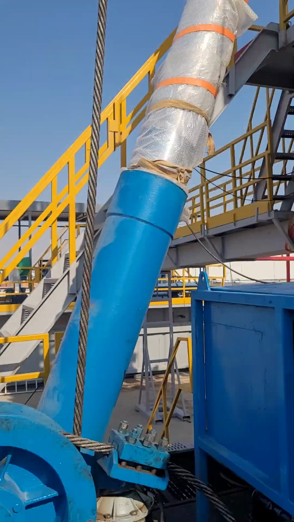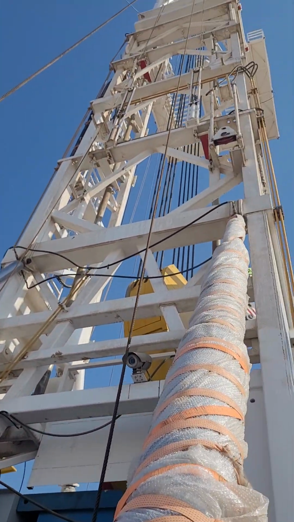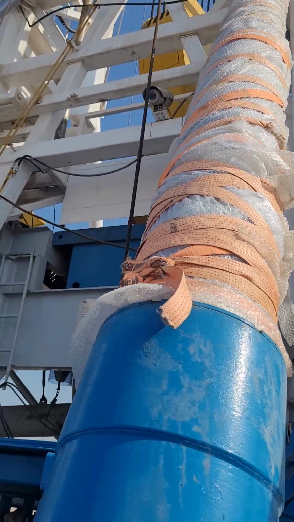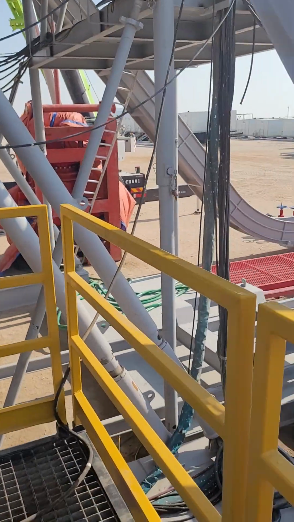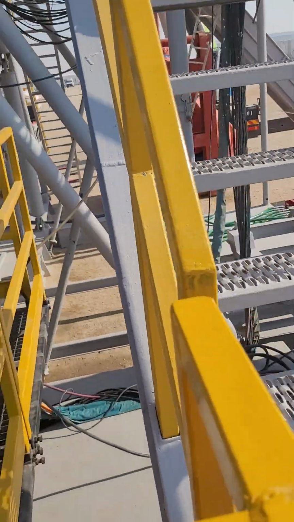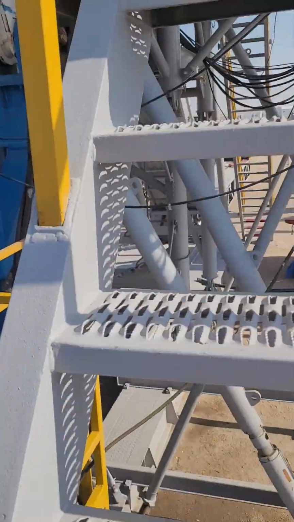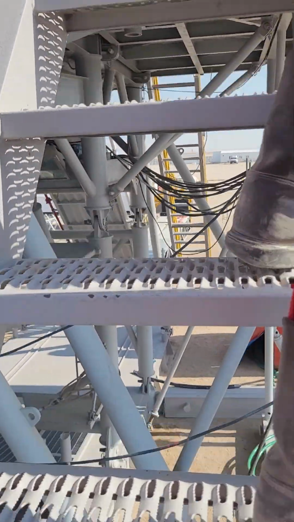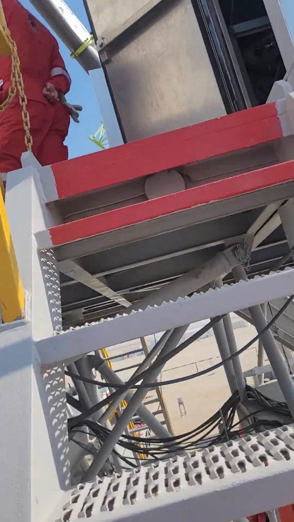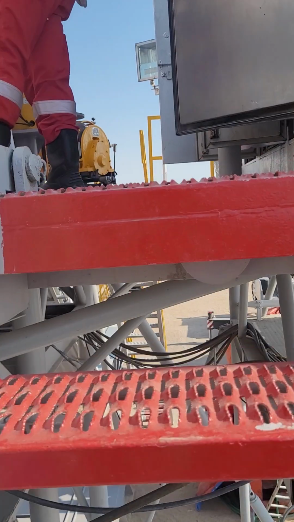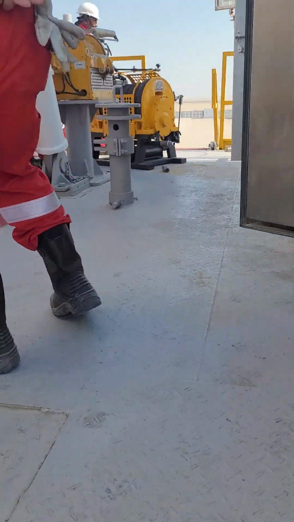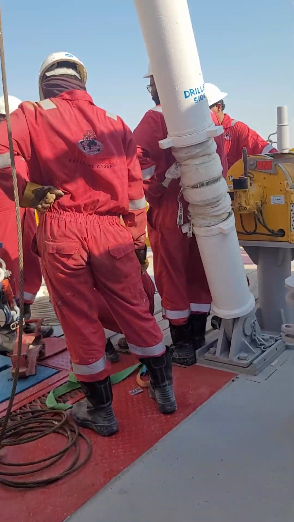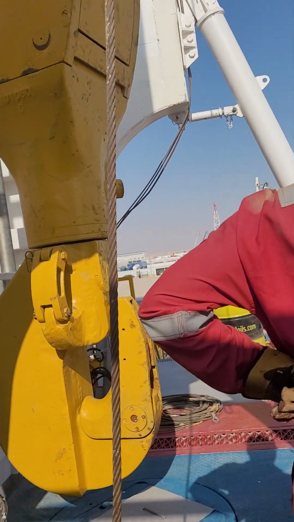What do we have? Here is the rig. Here is the swivel.